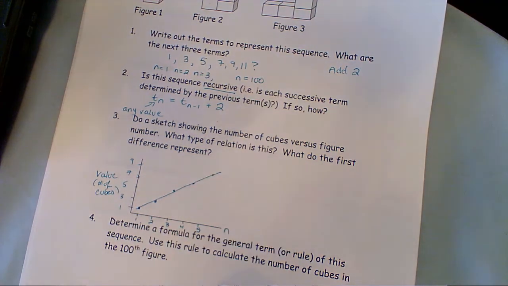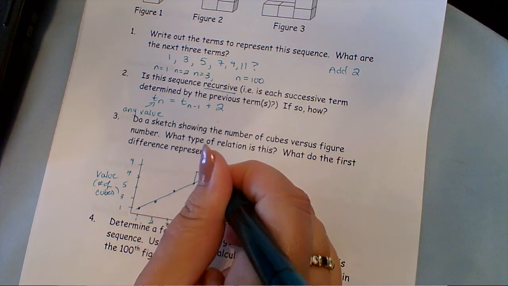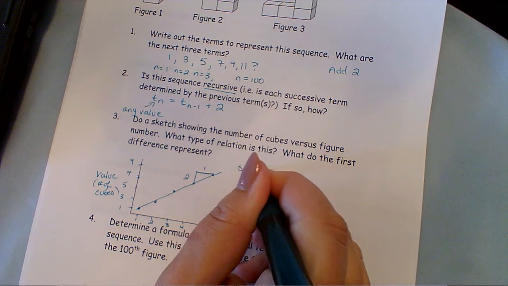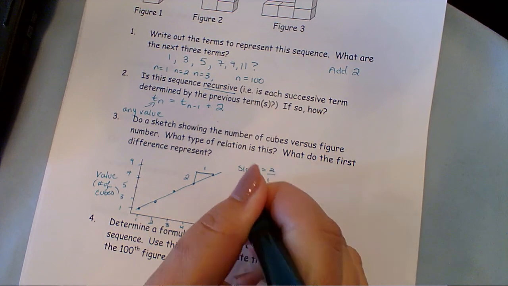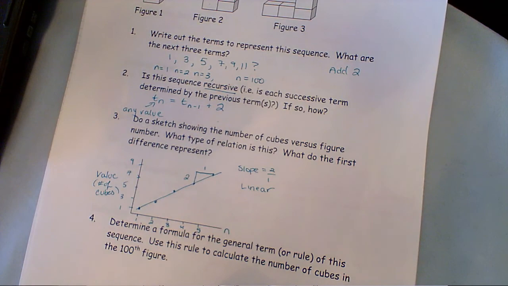You obviously get this graph. So it looks like the rise and the run. We rise 2, we run 1. So it looks like the slope is 2 over 1. And it's definitely linear. So it's showing linear growth with a rise-run sequence of 2 over 1. So our first differences would be 2 in that case.